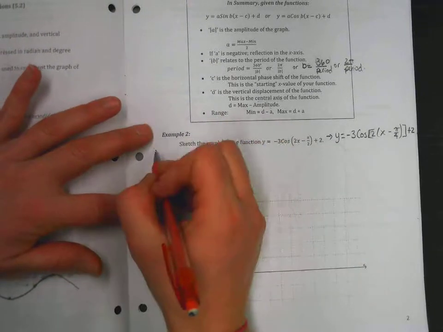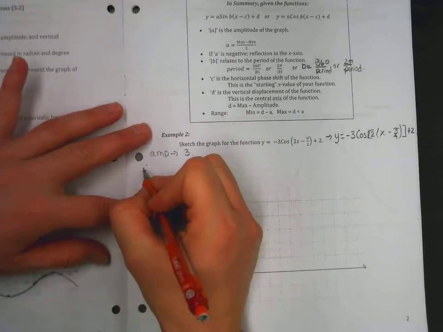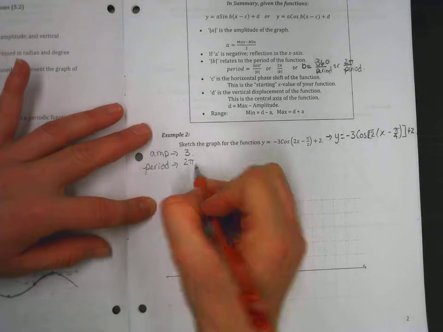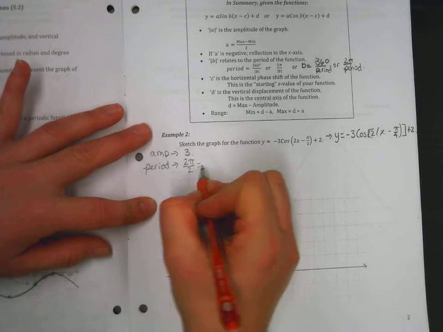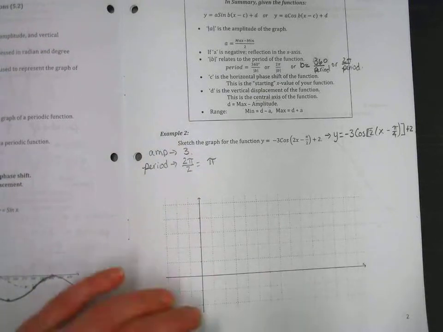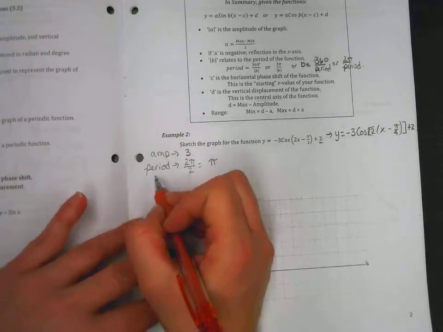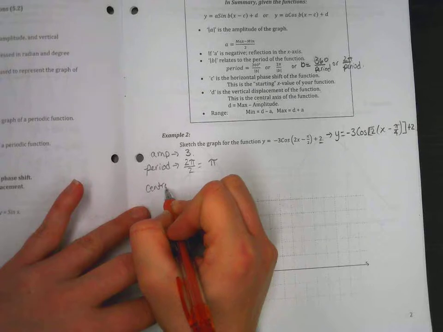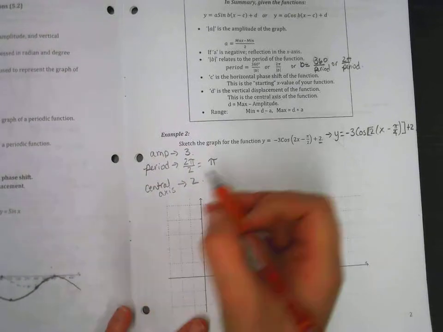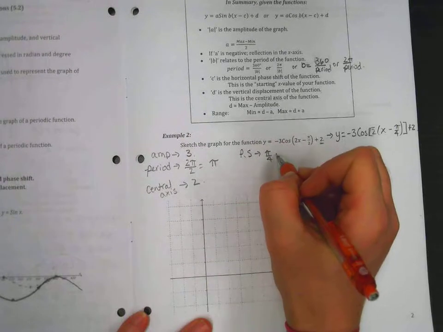So let's start with the amplitude. Pretty straightforward. Should be 3. The period of this graph, I'm going to take 2 pi and divide it by 2. So this graph is going to repeat its pattern every pi radians. The d value tells me where my central axis is going to lie, which is at 2. And then the phase shift is going to be pi over 4 units right.